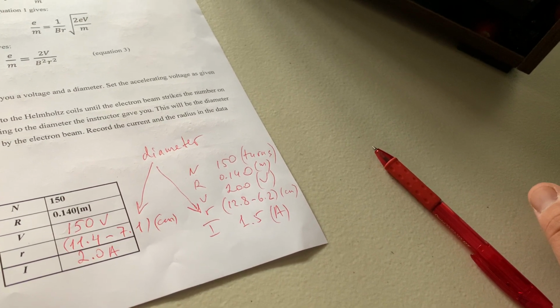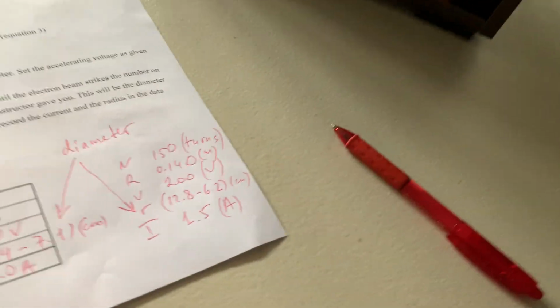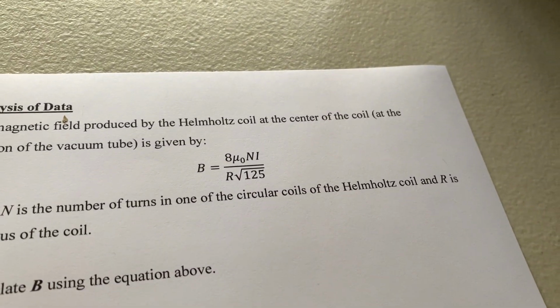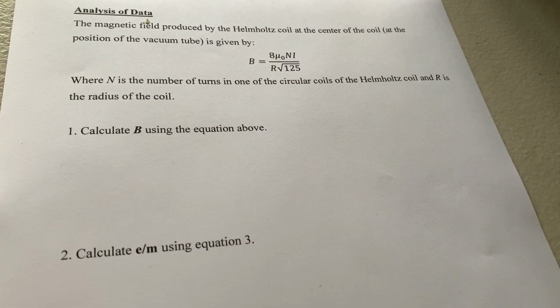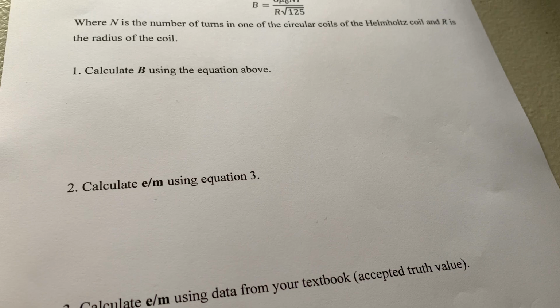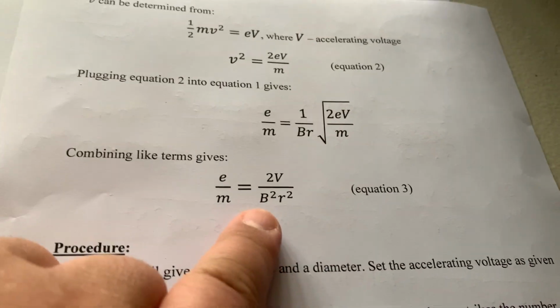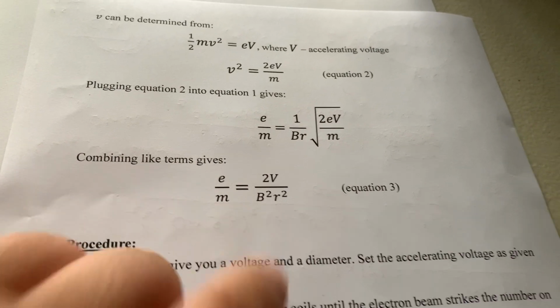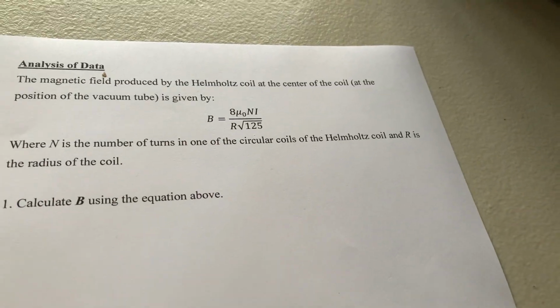What else? So using the formula that we have here, you calculate the magnetic field first, then you calculate the E to M ratio based on equation number 3. So plug in the value for the magnetic field that you calculate from here.